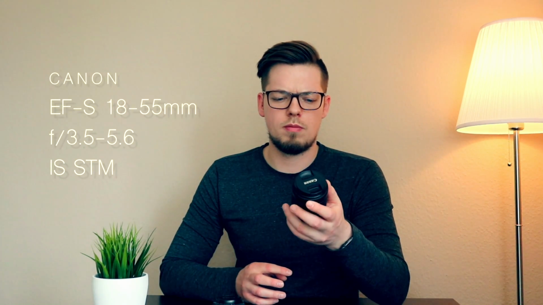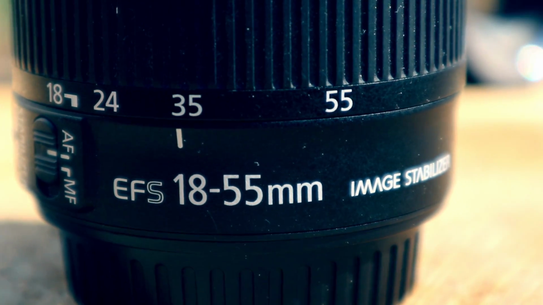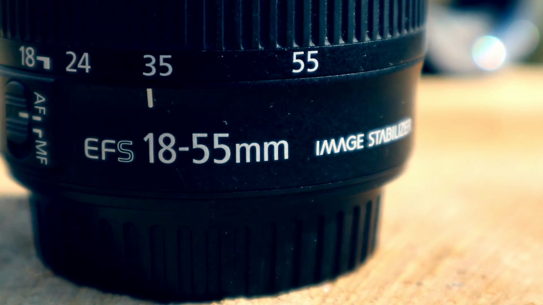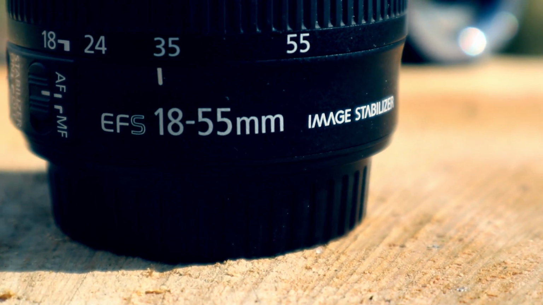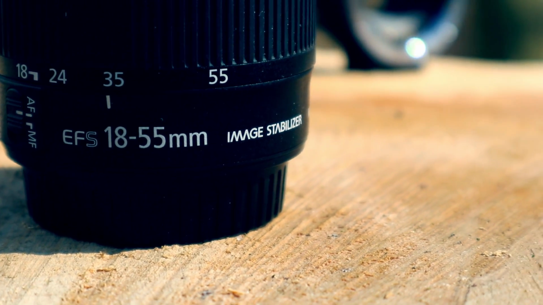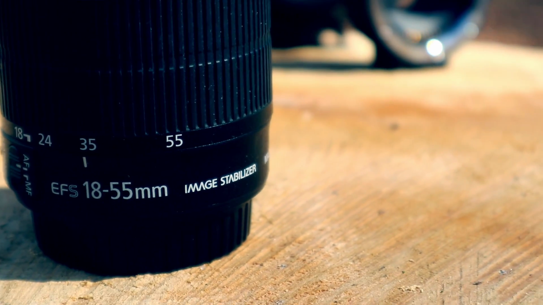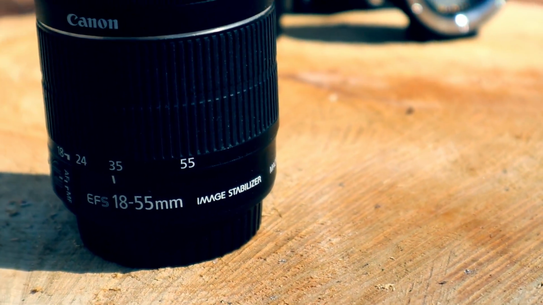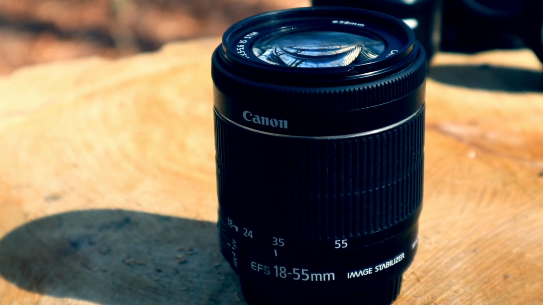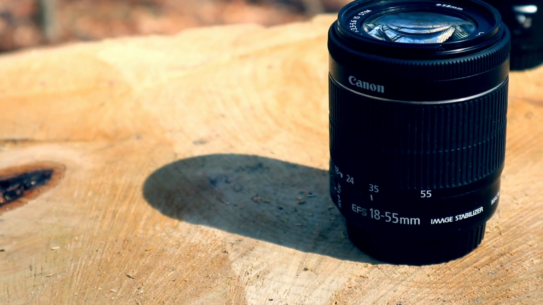Second, I have here the kit lens that came with my Rebel T2i. That's a Canon EF-S 18-55mm. That's a pretty nice lens for beginners because it has a nice focal range. But if you want to shoot vlogging videos or do some selfie videography, 18mm is probably not going to make the cut, because you have to be pretty far away with the camera to get a nice picture area.